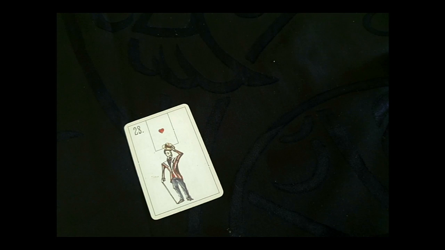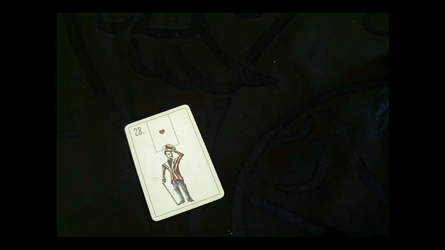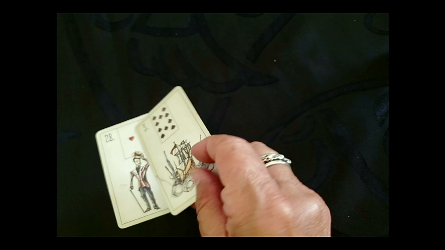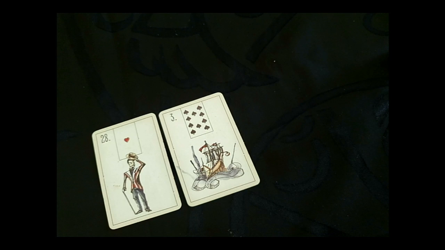So you shuffle your cards as usual, and all the while thinking of your question. What is his personality like? And now you draw one card, the ship, and now don't forget, this card always describes this card.